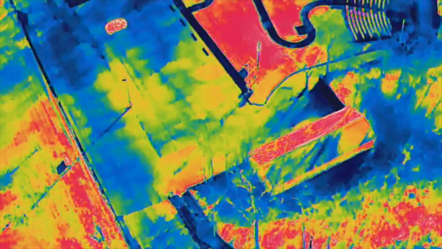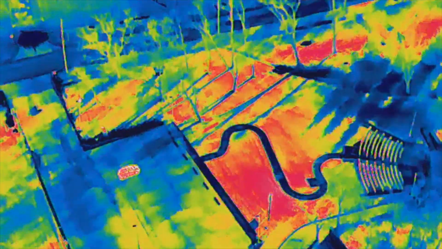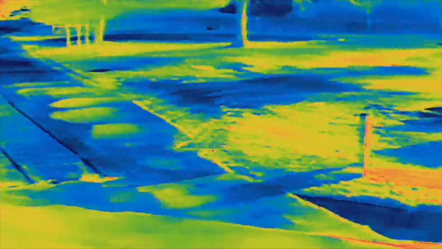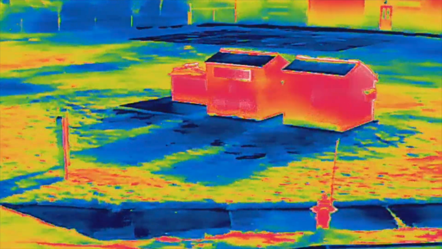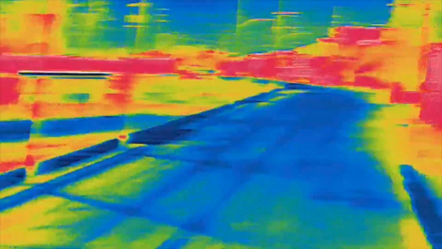Instead of walking around and getting a ladder and inspecting them manually, it could take 4 or 5 hours. You could do it in probably less than 15 minutes with one of these thermal drones. You can see the heat radiating from these buildings where the temperature is warmer inside.